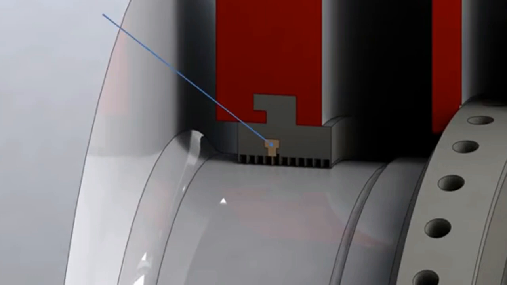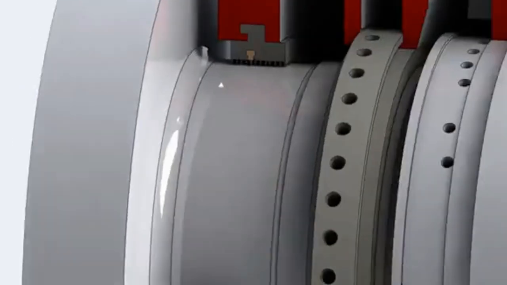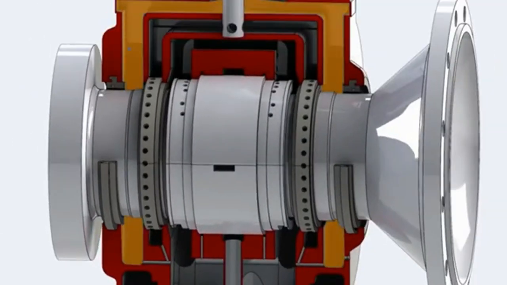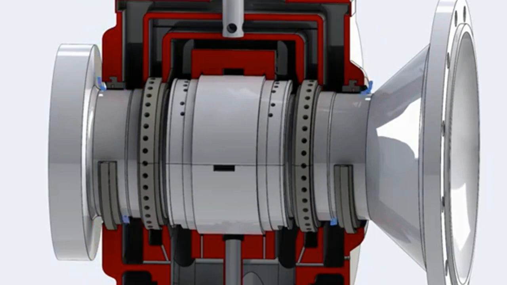Bearing 2 has a vented cavity. The compressed air leaking from the outer labyrinth seals is vented to the atmosphere through a vent pipe mounted on the top of the housing.